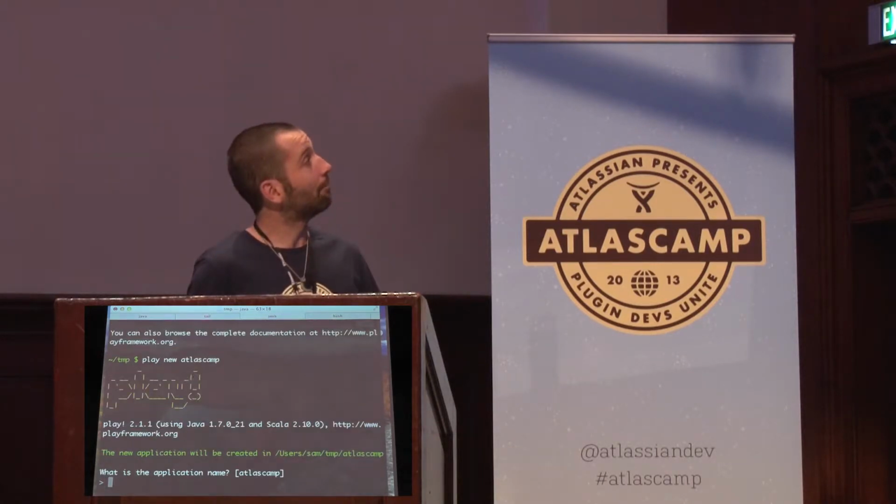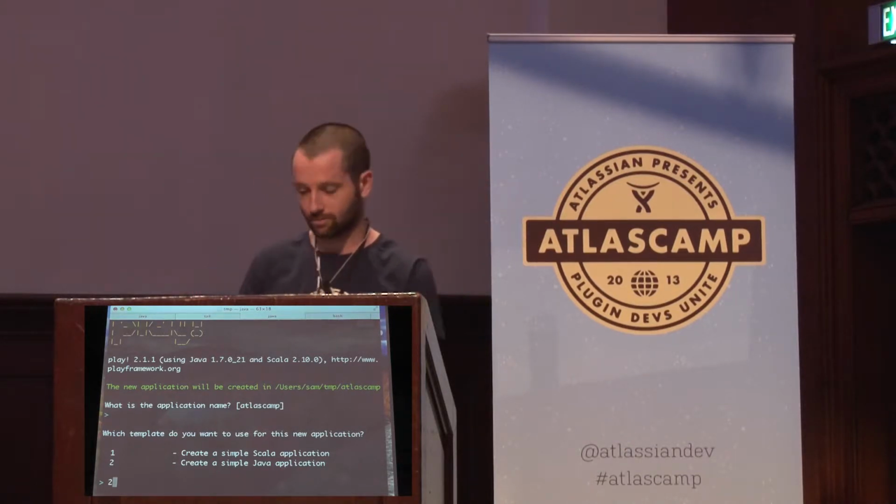Okay, cool. So, creating a Play app: I have Play installed already. That's no rocket science to install, so I'm not going to go through that. Creating a new Play app is as simple as this. Oh, if I knew how to type, that would be better. The name is fine, and we want a Java application. As I said, you could write a Scala application, and that's it. Our application is created.